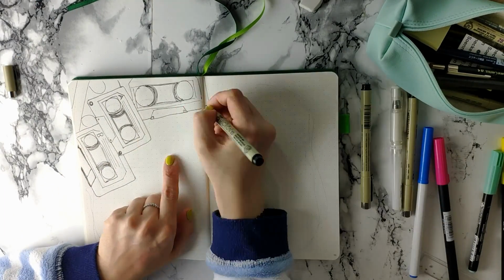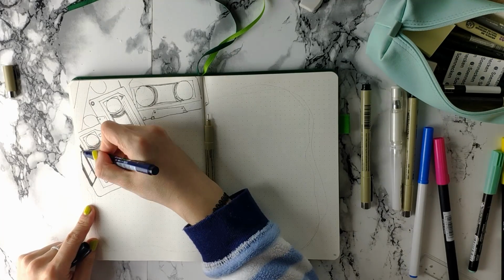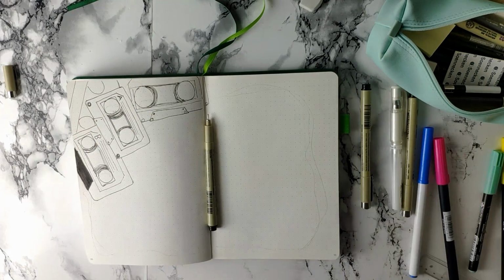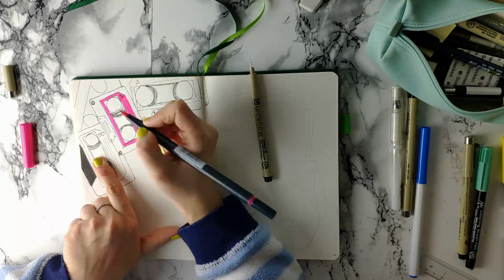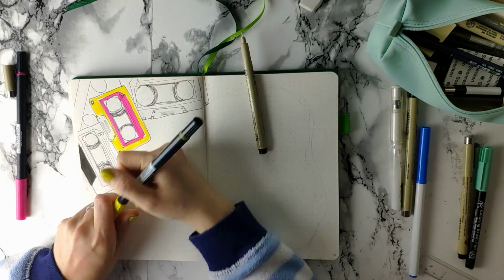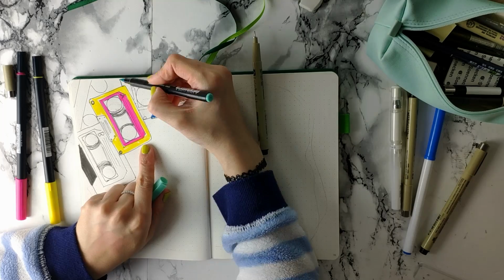So I'm just drawing like 3 tapes in different directions, and drawing some more details with my fine liner, and adding different colors on the tapes.